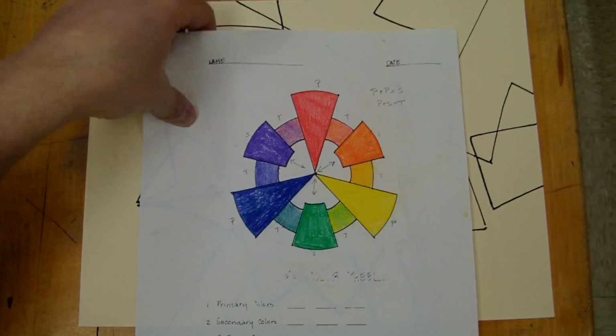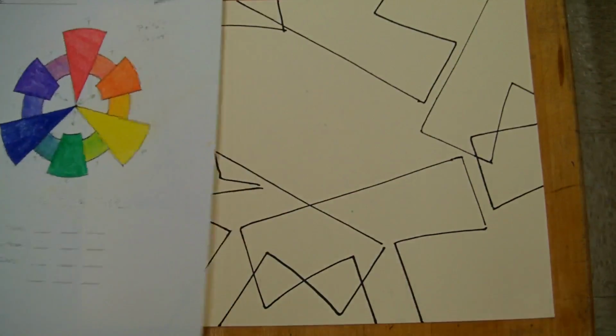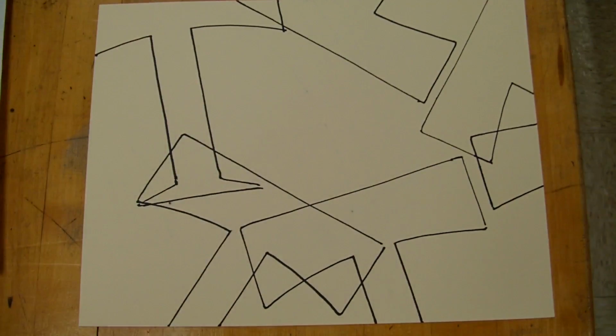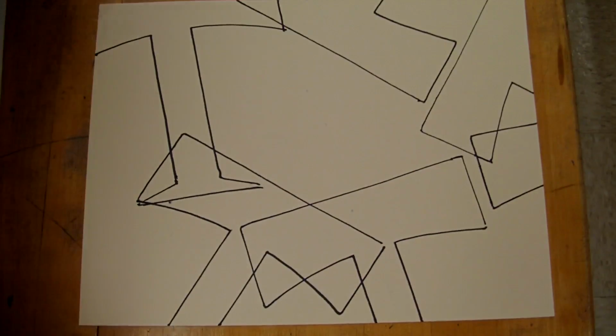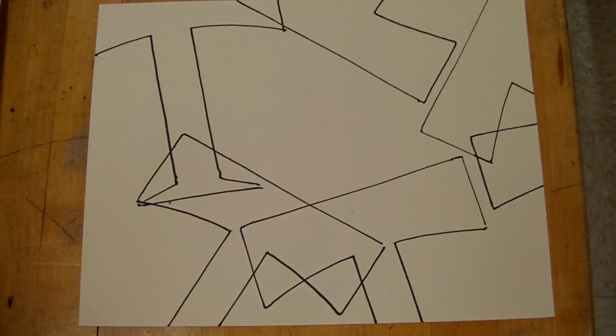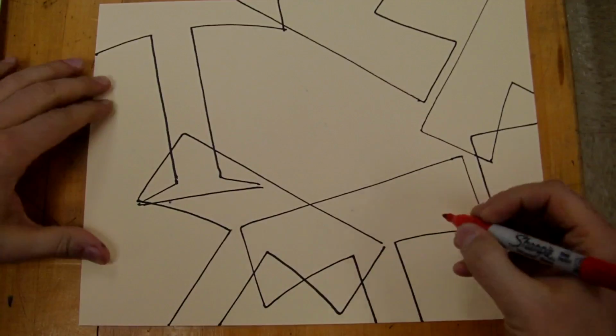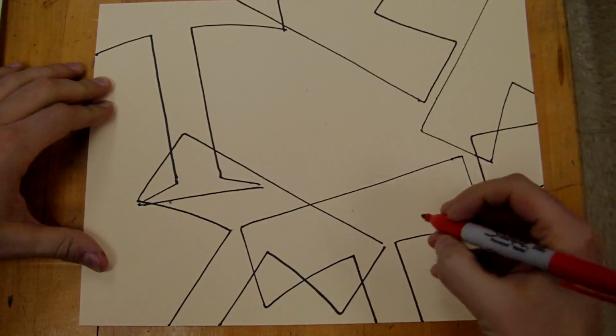So, let's go over here. I'm going to use the color wheel, and using the color wheel on your computer, you're going to figure out what these colors are going to end up looking like. So let's label this one. I'm going to label them using a red marker. I would do yours in pencil, but I'm doing it in a marker so that you can see what I'm going to be doing.